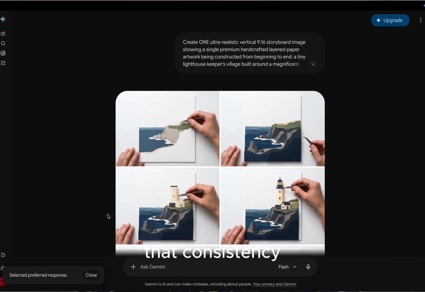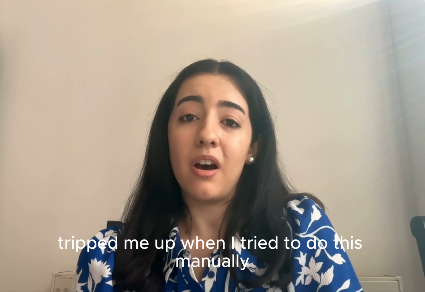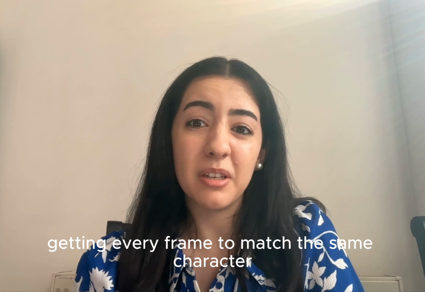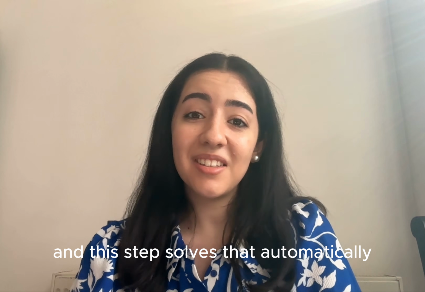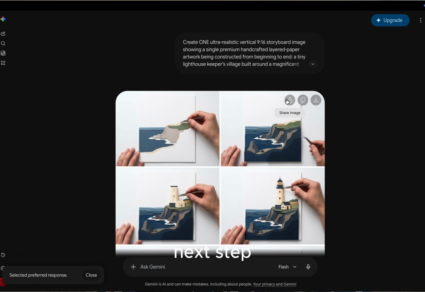That consistency used to be the part that tripped me up when I tried to do this manually, getting every frame to match the same character, same style, same lighting, and this step solves that automatically. So download the image because you'll need it in the next step.